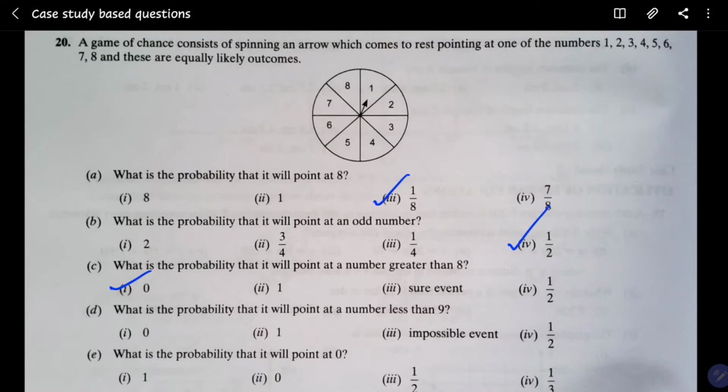Question number 4. What is the probability that it will point at a number less than 9? In fact, all the numbers on the spinning wheel are less than 9 only, from 1 to 8, which means it is a sure event. If you spin the wheel, definitely one of the numbers from 1 to 8 will appear. So as it is sure event, the probability is equal to 1, so second option is correct one.